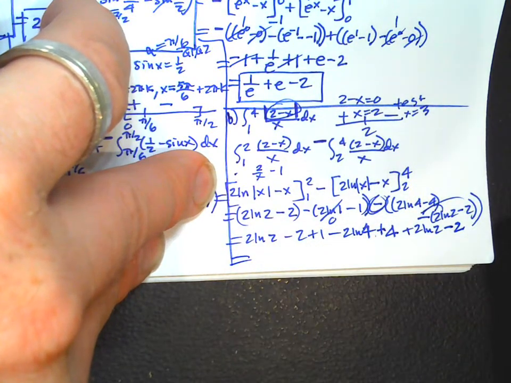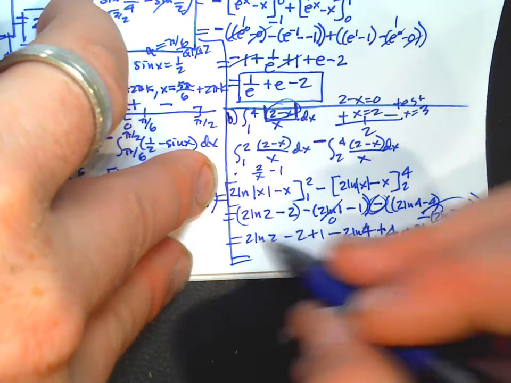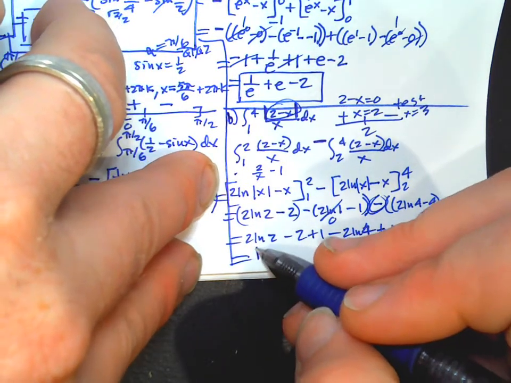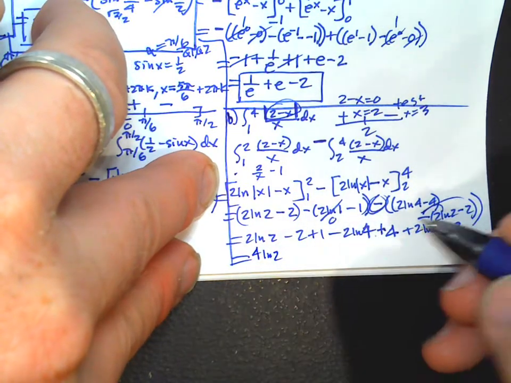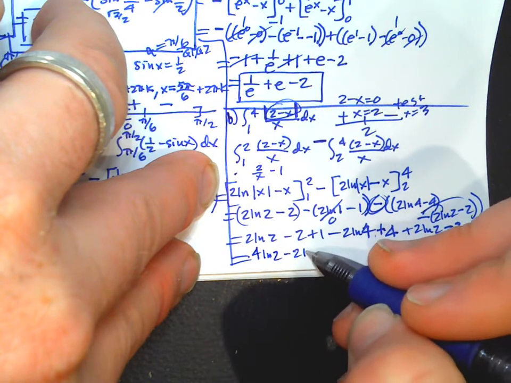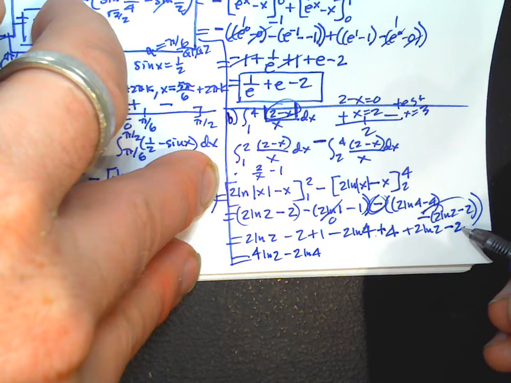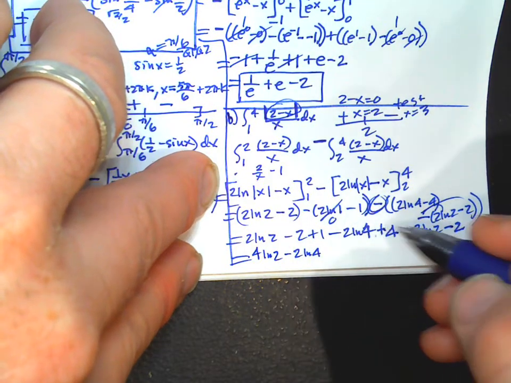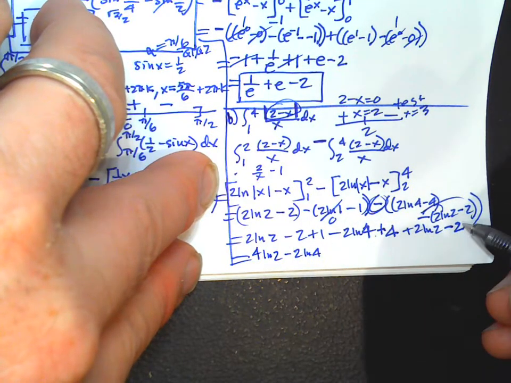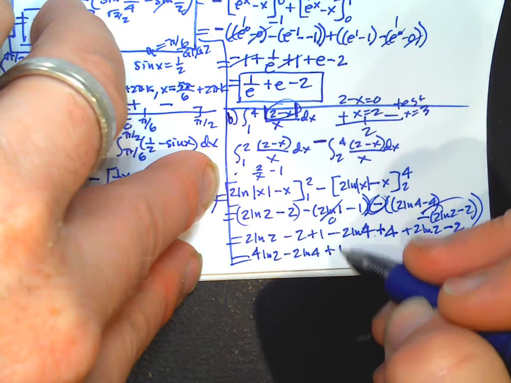So let's try and clean this up. 2 natural log of 2. So we actually have 4 natural log of 2 minus 2 natural log of 4. That's a negative 1, negative 1, positive 3 minus 2 is plus 1.